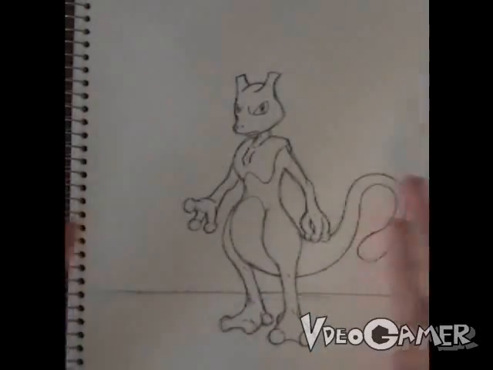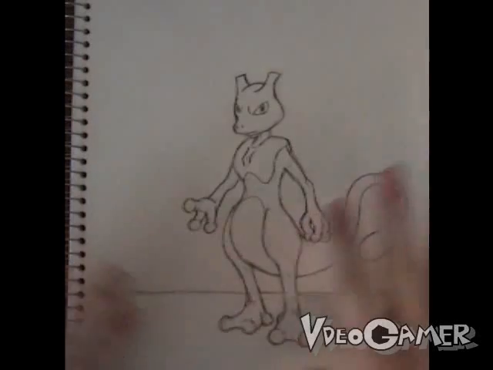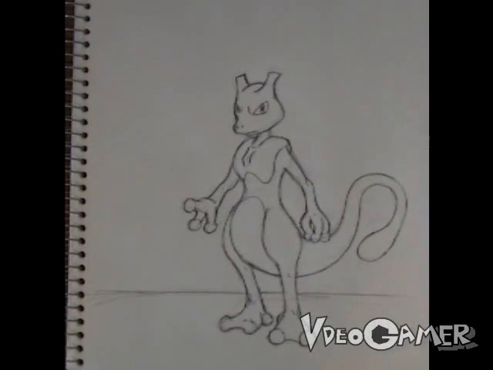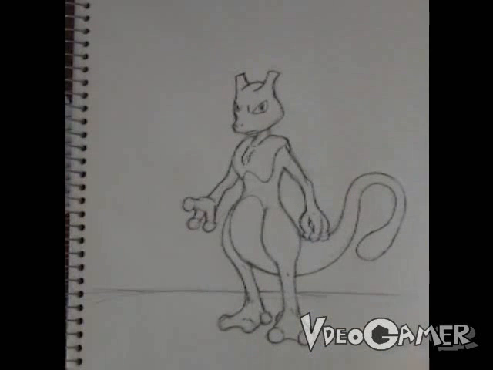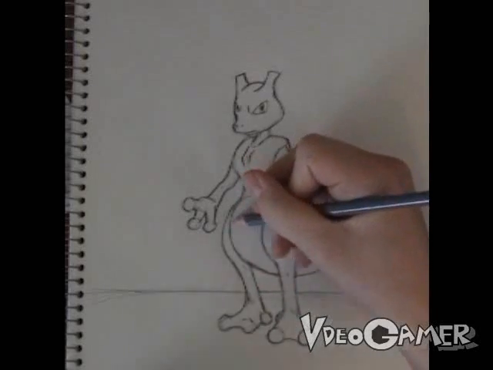Alright, I'm just going to make a really simple background for Mewtwo. I'm just going to throw in some colors to accentuate the colors of Mewtwo. And other than that, I'm ready to begin coloring my character. Alright, I'm going to begin by coloring the tail, which is just like really solid purple, but I'm going to add in a whole bunch of shading to it to give it more depth.